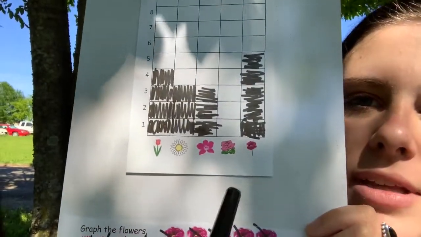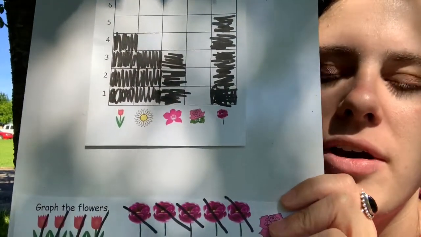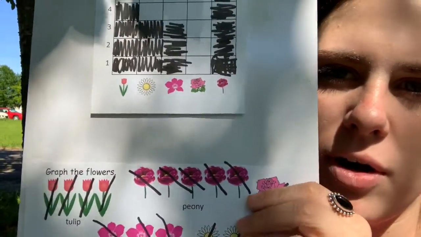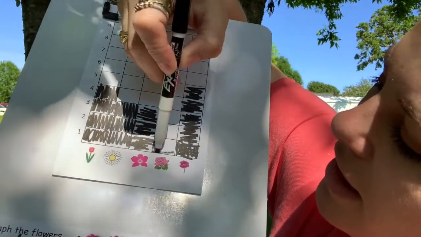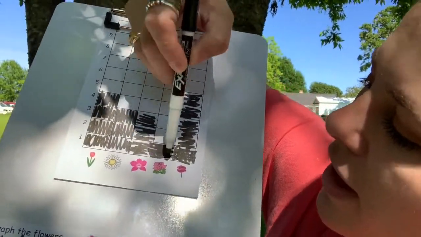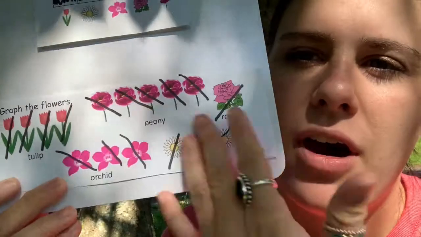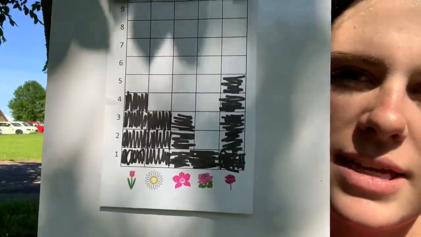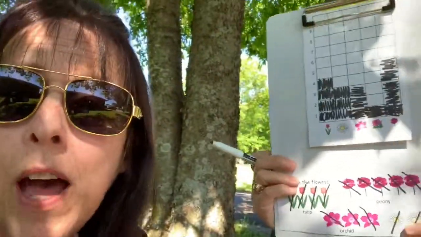Okay, so now we're on the last one, the rose, and there's 1. So I go ahead and mark it out, and then I just color it in because I know there's only 1. So now we have all our stuff colored in, and it looks like this. Look at that bar graph, boys and girls. We collected data on 5, count them, 5 different kinds of flowers.